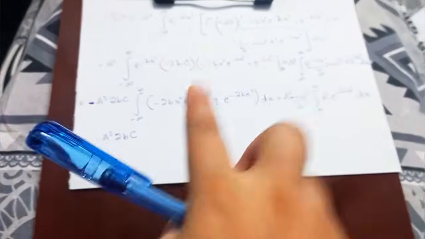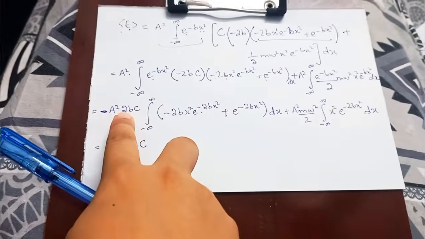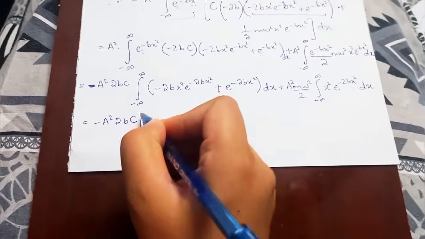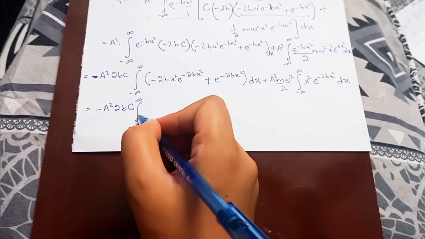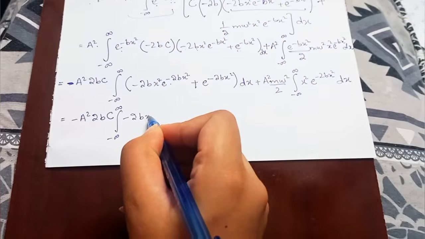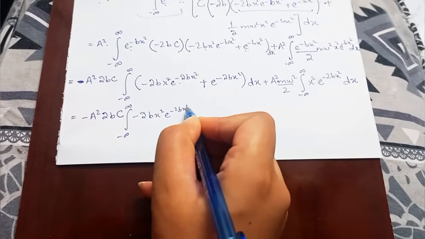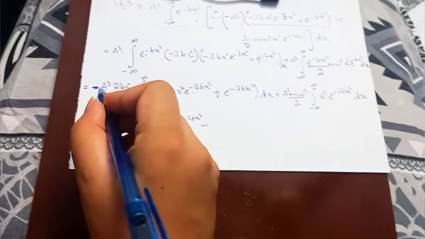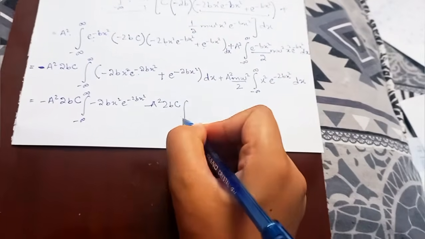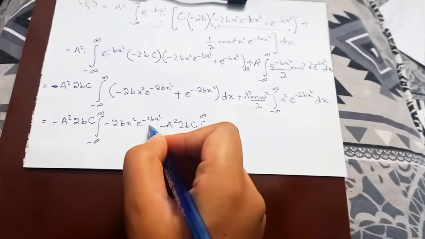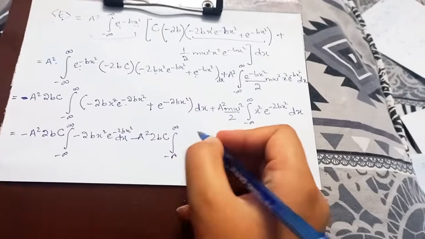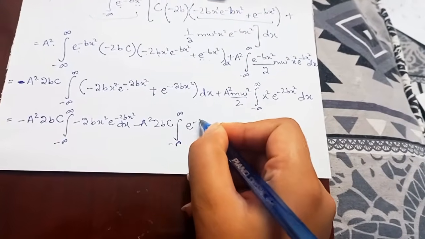This thing is being multiplied by both of these quantities, so it will appear for both of them. It's the limit of integration from minus infinity to plus infinity, then we have minus 2b x squared e to the power minus 2b x squared, then minus sign, this one a squared, 2bc here again for this one quantity, and it's dx here as well, because we have separated the integrals, please consider it.